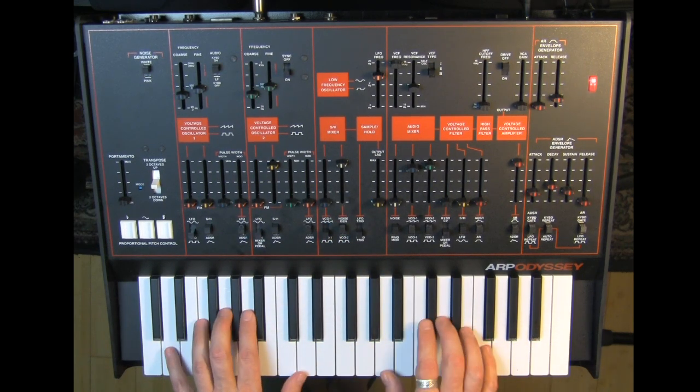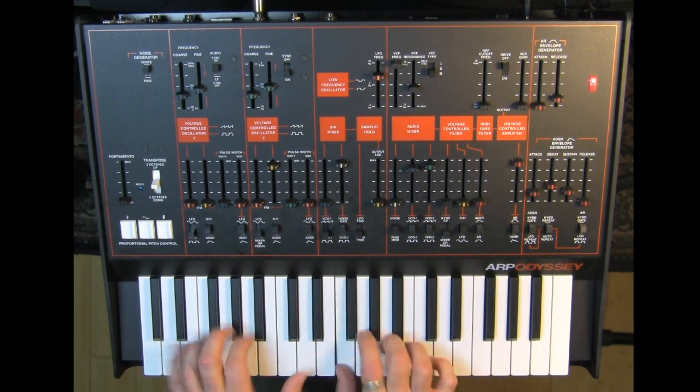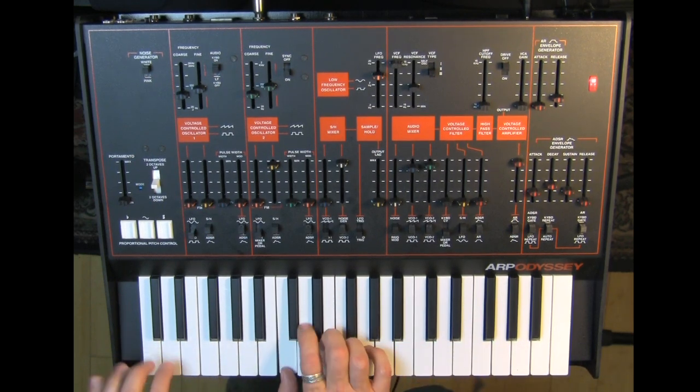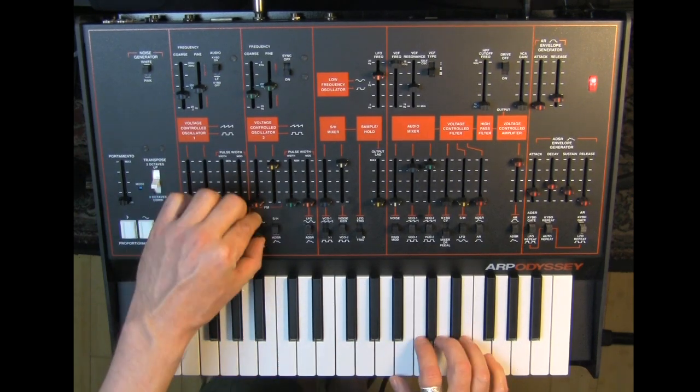So then when you're just playing, there's no rhythmic da-da-da-da-da-da effect controlled by the LFO. You're actually controlling the sample with each note that you play. And we could throw in some LFO if you wanted.